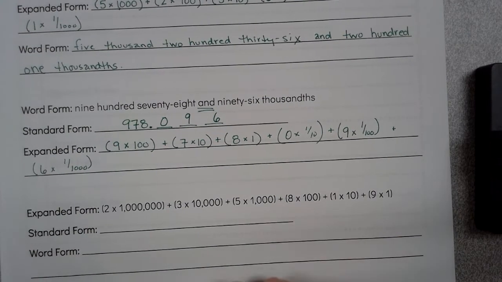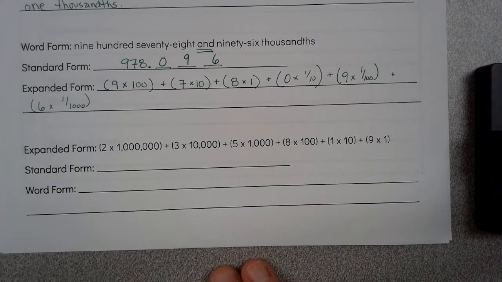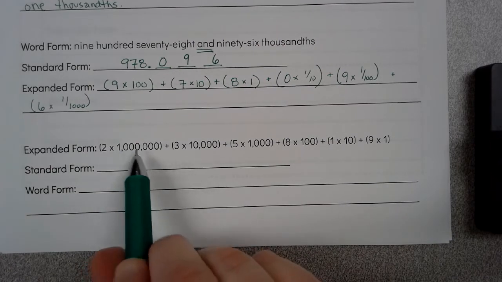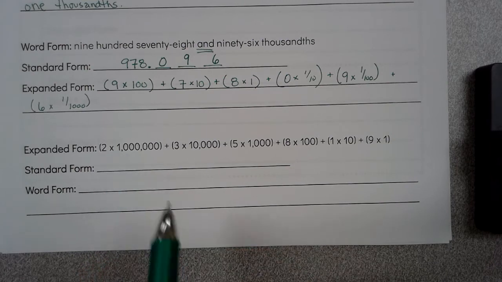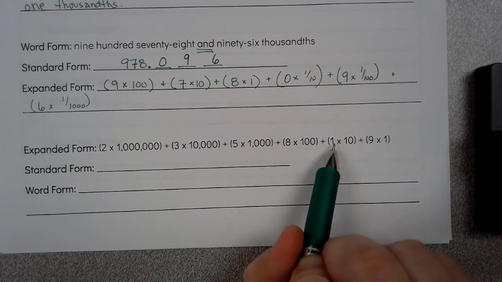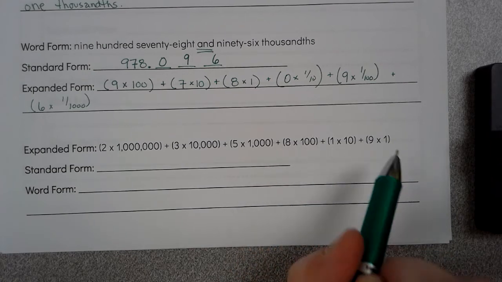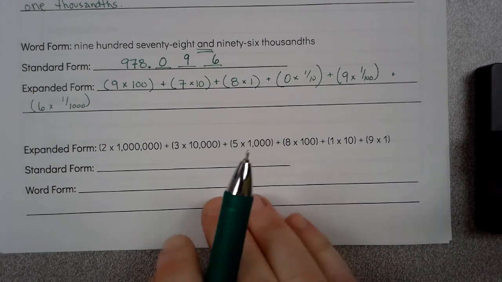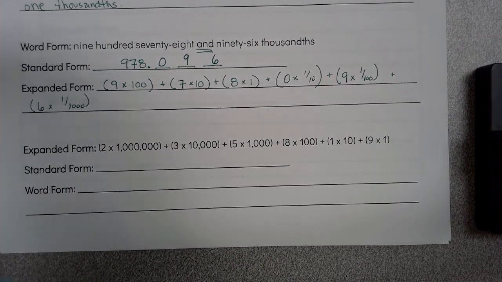All right, last but certainly not least, I have expanded form down here. Now, when we do this, you have 2 times a million, 3 times 10,000, 5 times 1,000, 8 times 100, 1 times 10, and then 9 times 1. So I do not have any decimals. So what I'm actually going to do is take this little sticky note here.